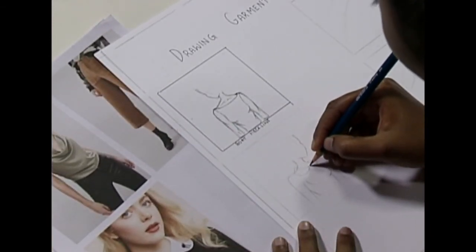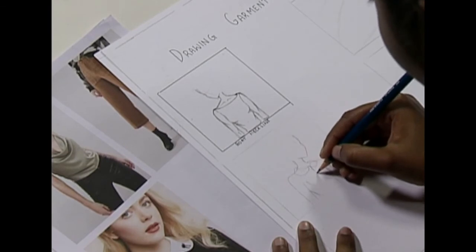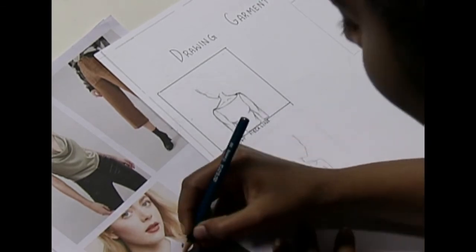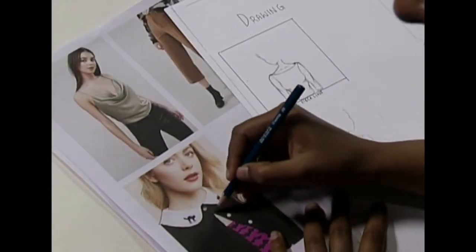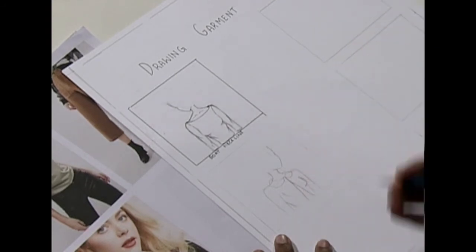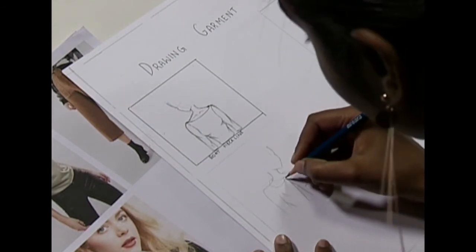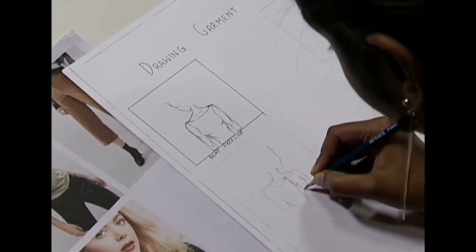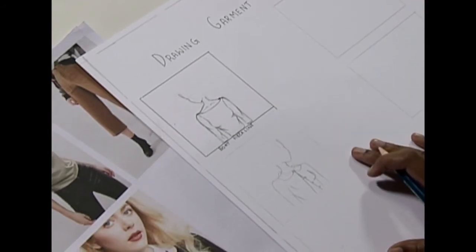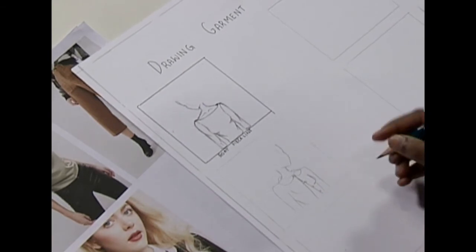So there will be one overlap of the fabric, and then the other side will fall slightly under, and then we will go ahead and draw the buttons. Now we will go ahead and start adding the detailing of shadings on the fashion figure.